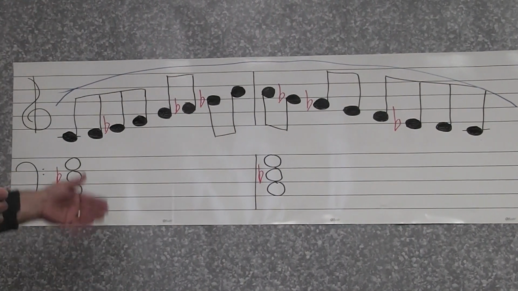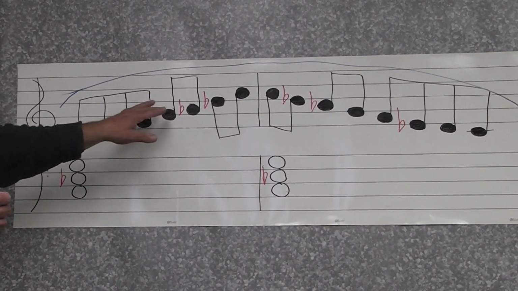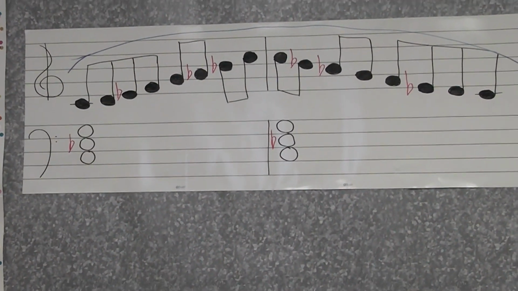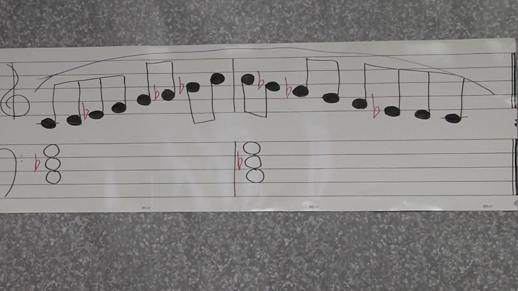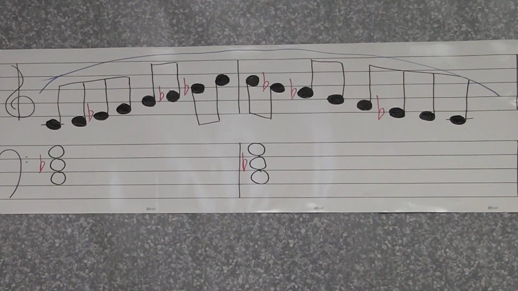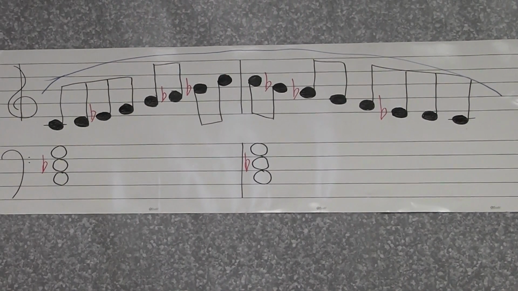minor, right? So by putting the flats in at those places, and especially in our chord, we have a chord that is now a minor chord as opposed to a major chord, which is a much brighter chord.